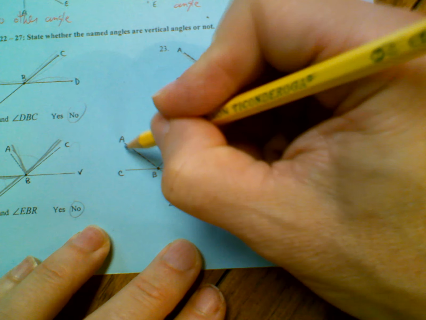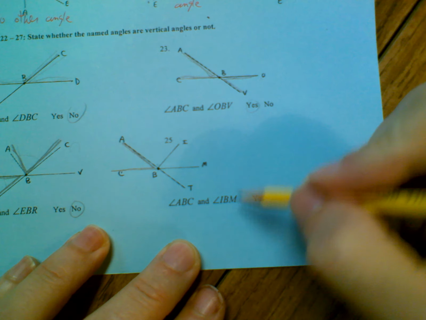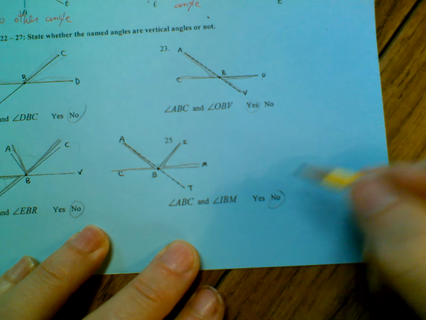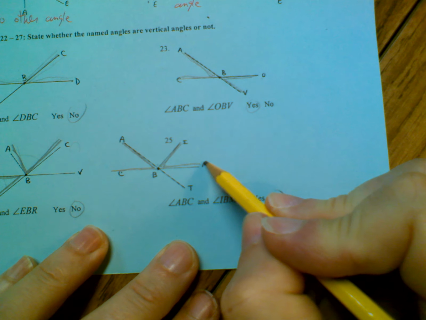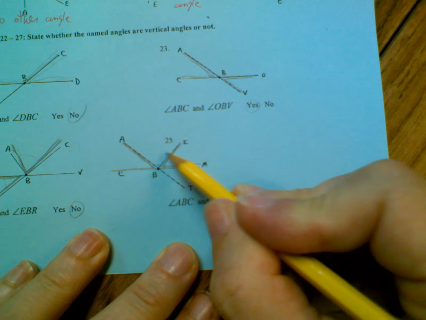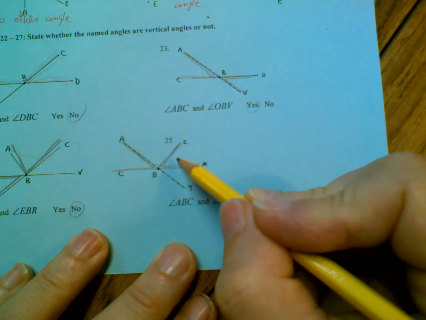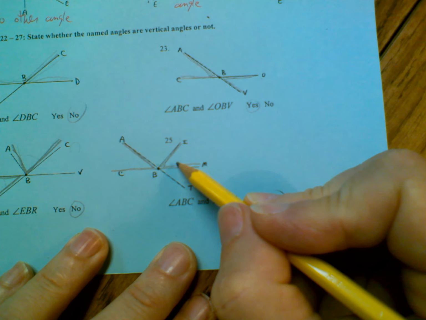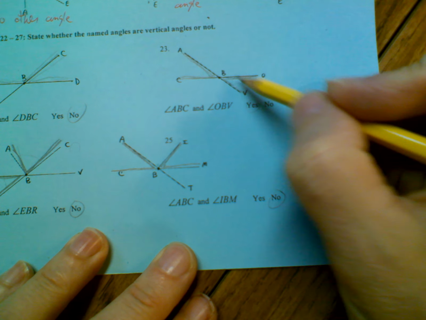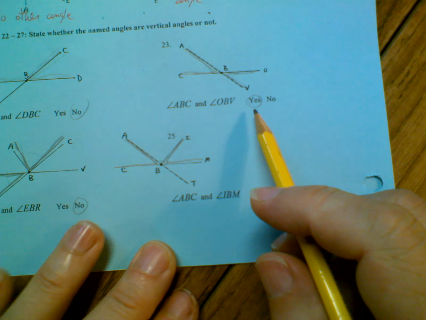Over here, ABC and IBM, not vertical angles. Once again, there's one line, and then there's a second and a third. Right? There is some space in between these 2 angles. They're kind of opposite from each other, but not in the way that true vertical angles are opposite from each other. Right? So this was the only pair of vertical angles named in this diagram.